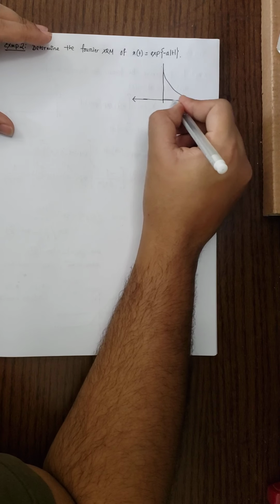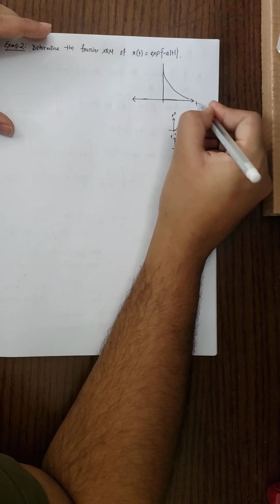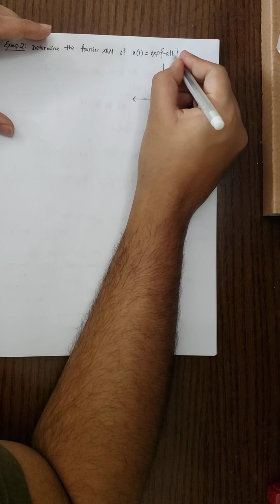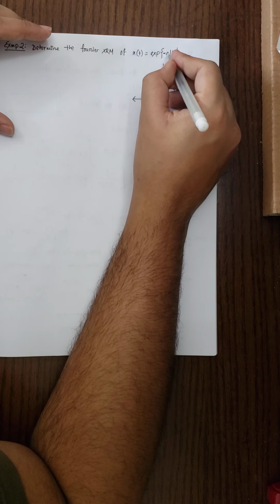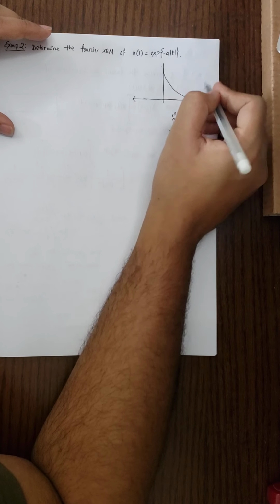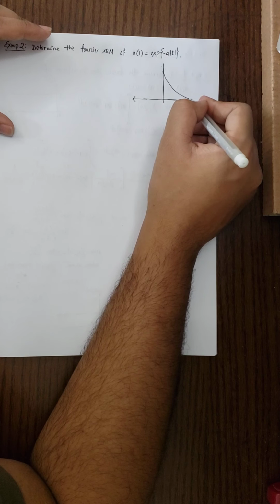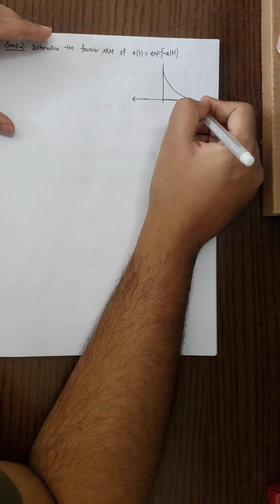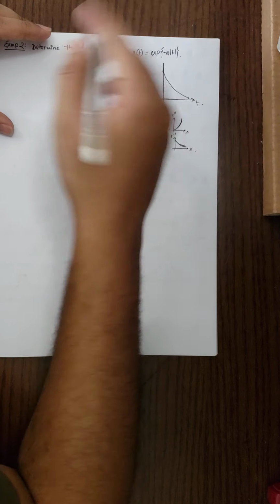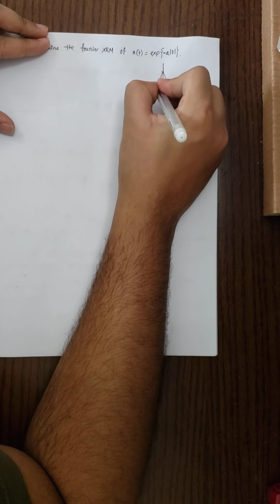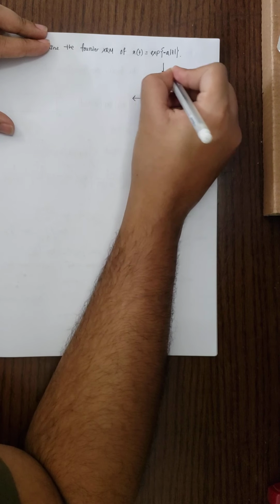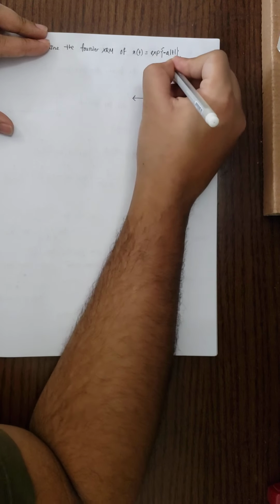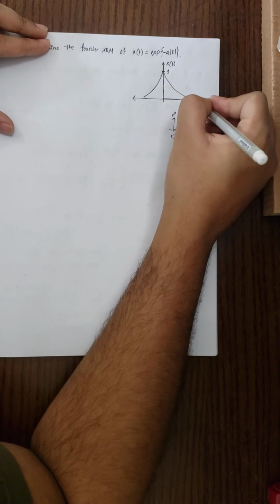So for positive values of t, the modulus of t stays positive, and multiplied with negative of a, this becomes a decaying curve. Similarly, for negative values of t, we will simply get the mirror of this curve, which is like this, and this value will be equal to 1.